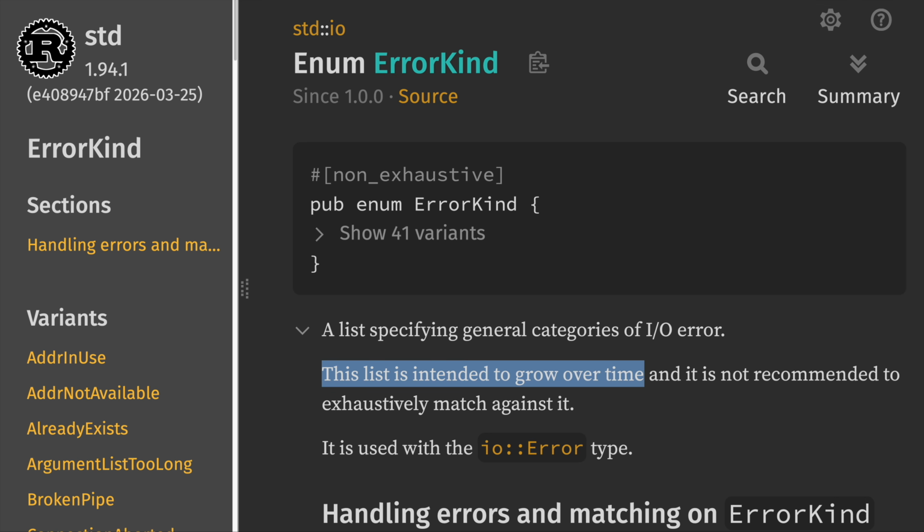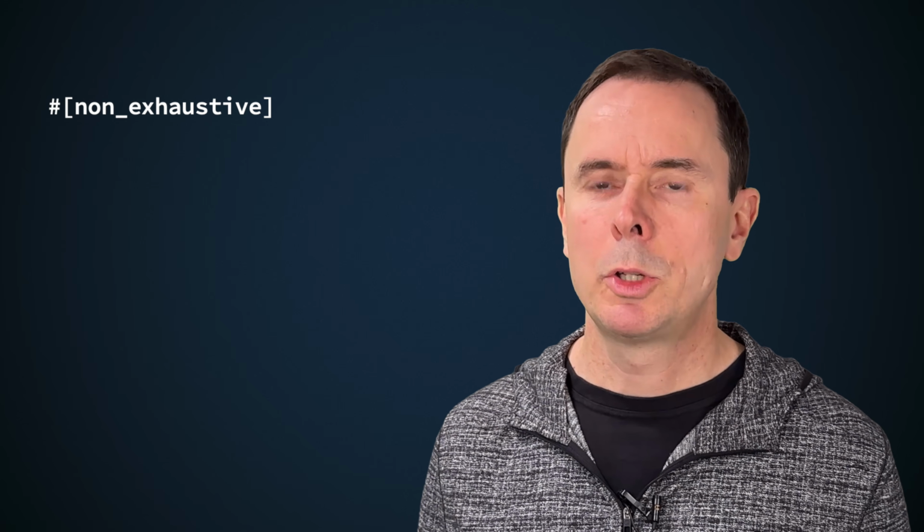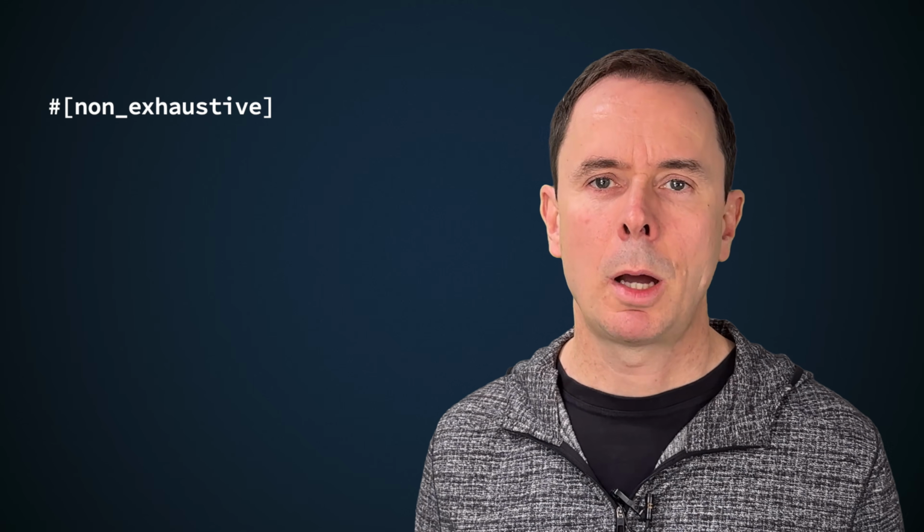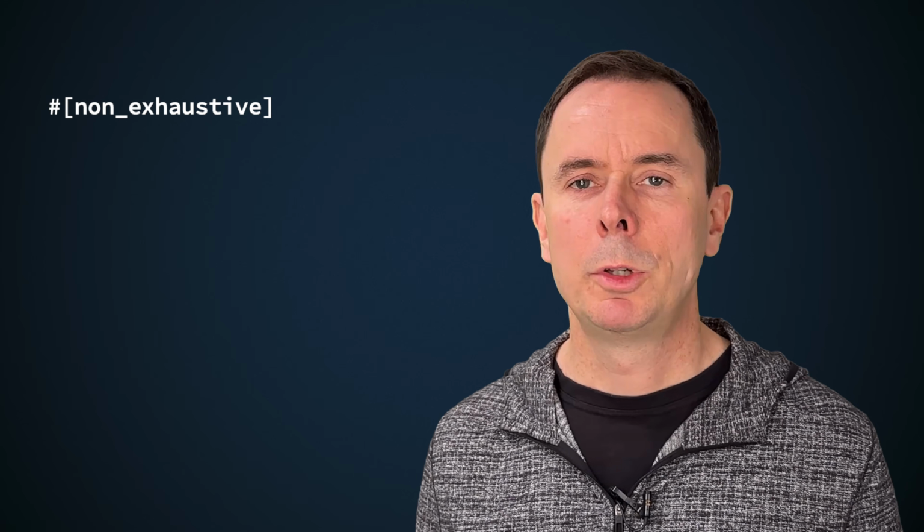Like the documentation says, this list is intended to grow over time. And just to be clear, this attribute doesn't change anything about the representation of the enum. It's still closed polymorphism. It just means any client code matching on this type has to include a fallback wildcard, so it will still compile in the future even if a new variant is added.